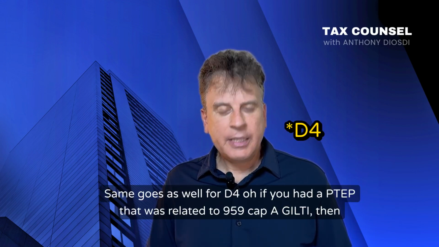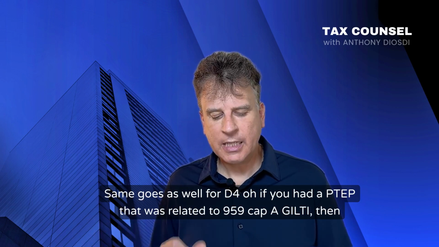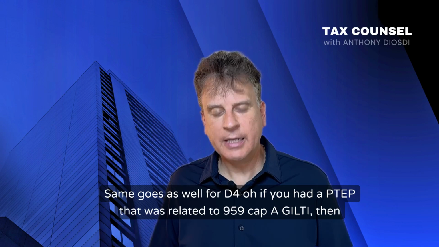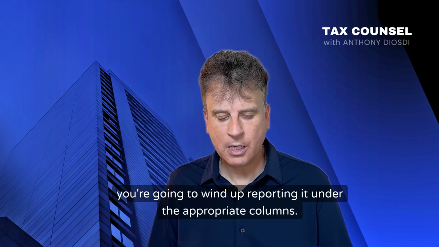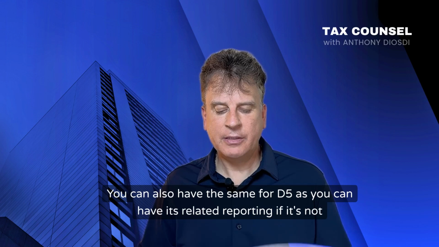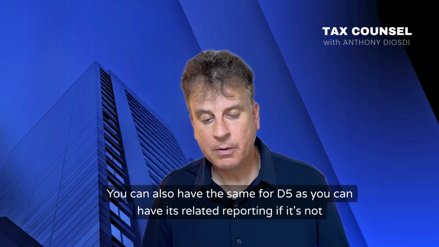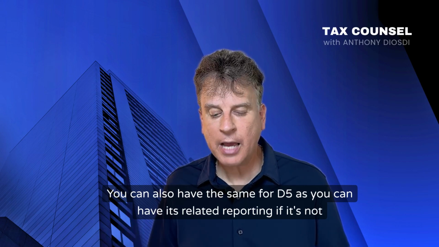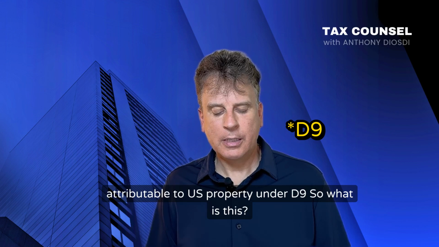Same goes for E4: if you had a PTEP related to Section 951A GILTI, then you're going to report it under the appropriate columns. The next one is column E5, and you can have the same for E5 if it's not attributable to U.S. property under E9.